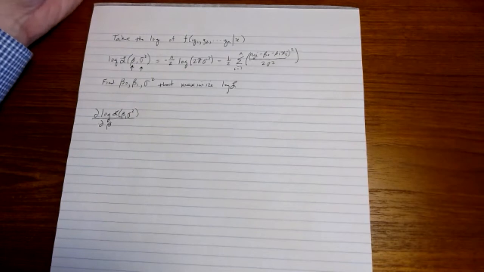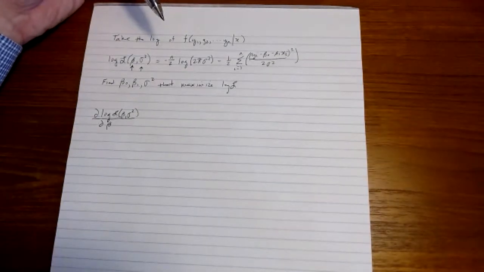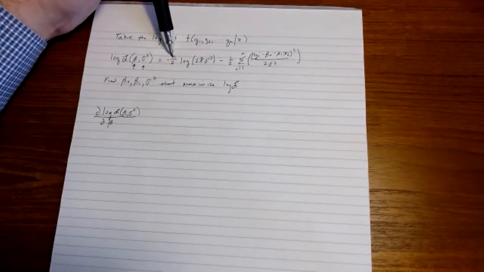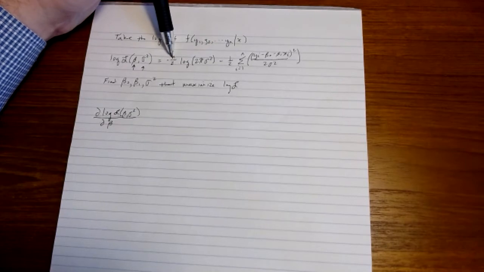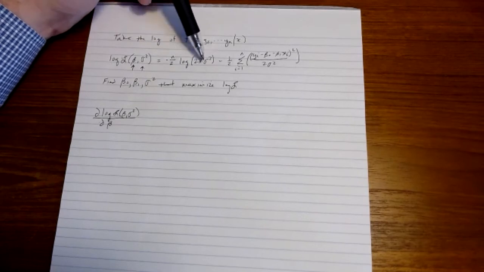So let's think about this. Rather than slogging through the math, let's see if we can think our way through it. This first term doesn't have a beta in it, and so it doesn't matter. When we take the derivative, we're just going to ignore this first term anyway.